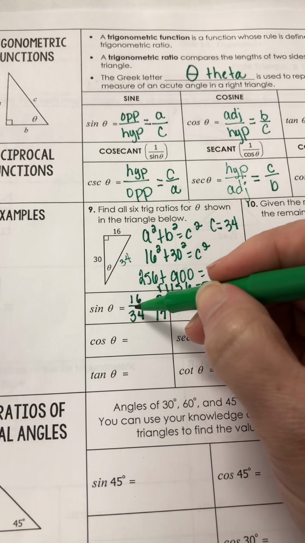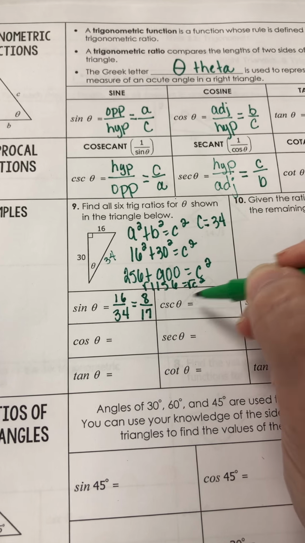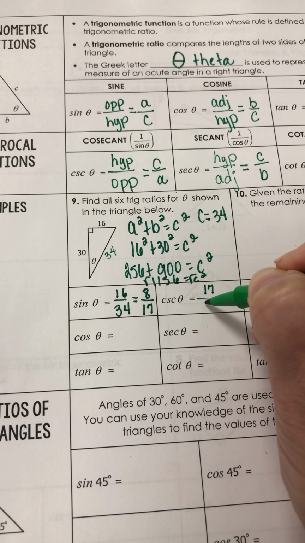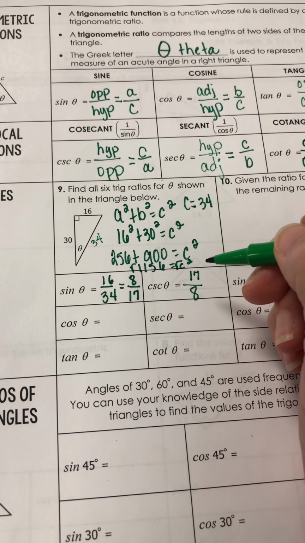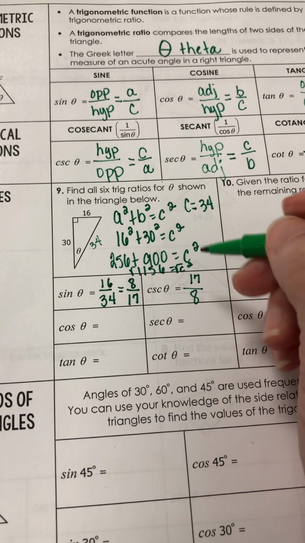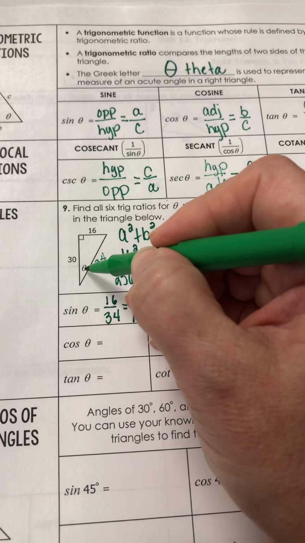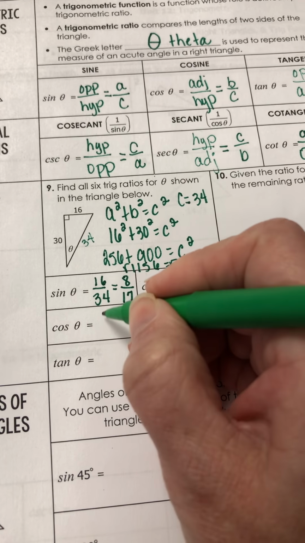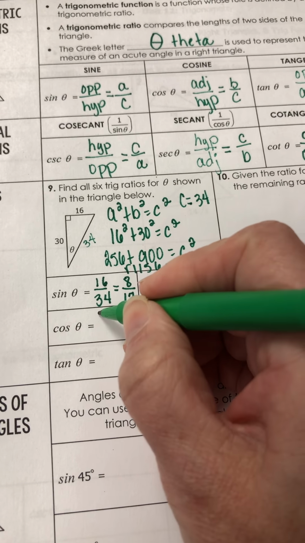Now, the reciprocal of sine is the cosecant. So if sine is 8/17, then cosecant is 17/8. All right, now cosine, here's theta, it's going to be adjacent over hypotenuse. Adjacent to theta is 30 over the hypotenuse, which is 34. So we'll have 30 over 34. And once again, reduce. 2 will go into 30 15 times. 2 will go into 34 17 times.